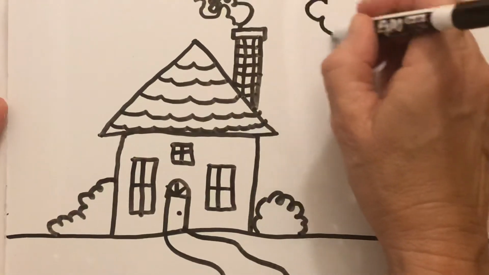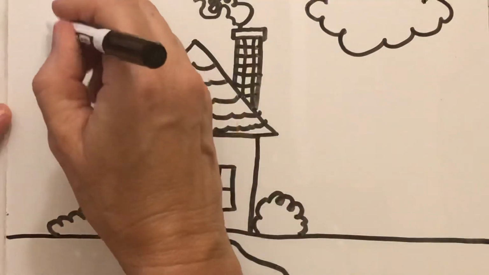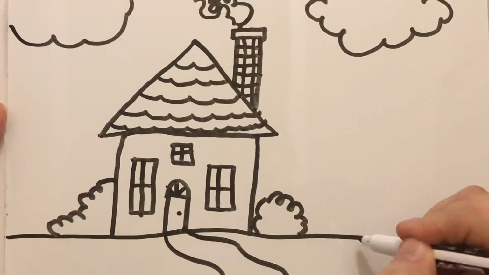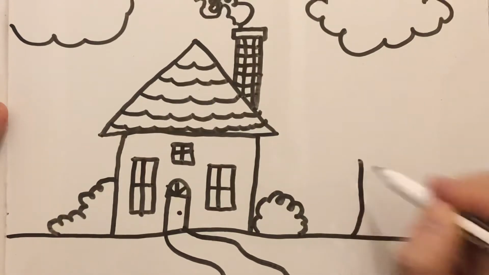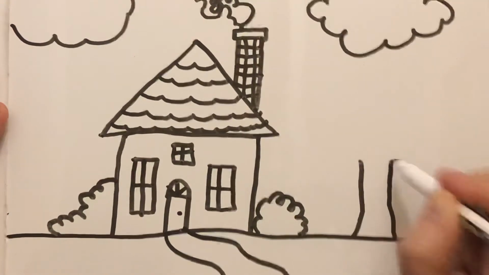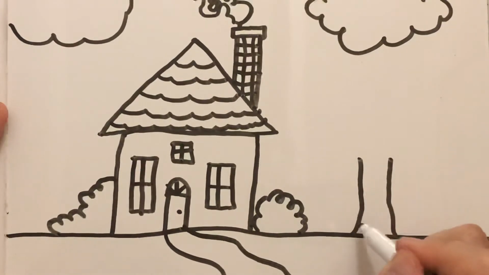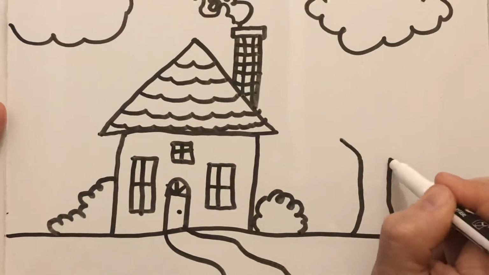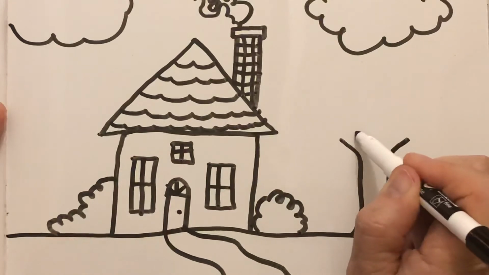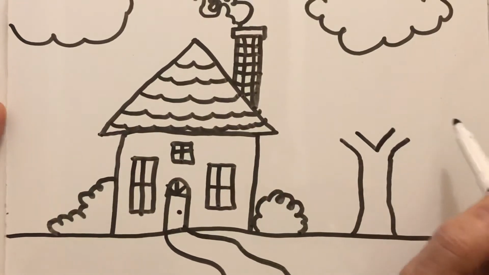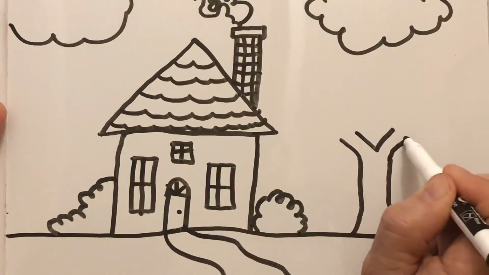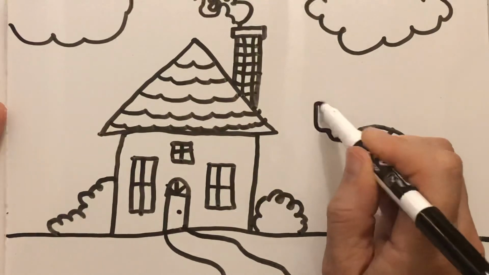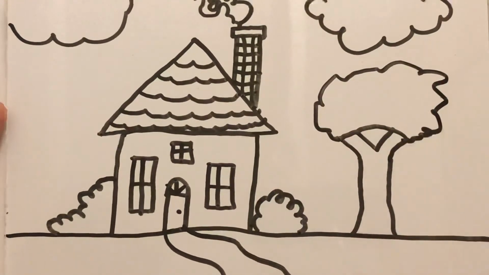I think I'll put a cloud up in the sky, another cloud here, maybe a little tree. Have you guys ever drawn a tree? With two lines, straight lines. They're parallel, right? They're doing the same thing. Sometimes you can make one line go that way and one line go that way. And if you put a V right in the middle and then connect the lines like that, you could even have a tree.